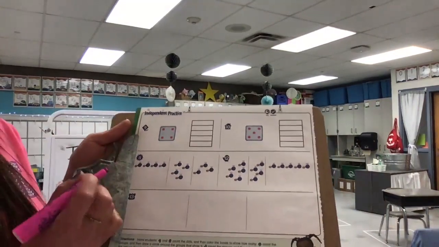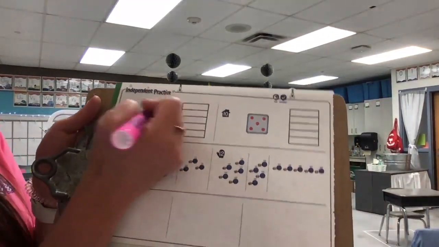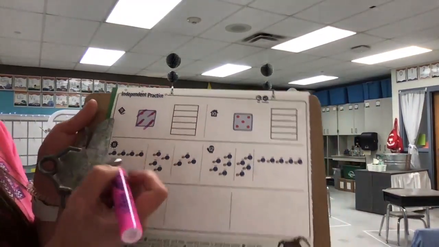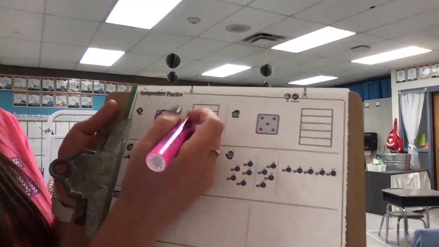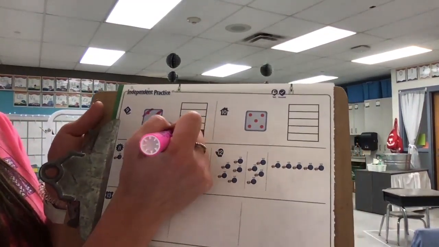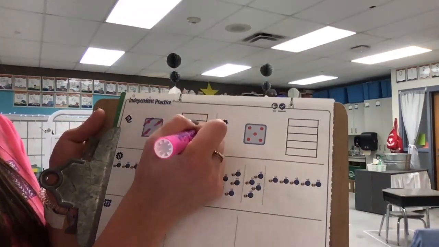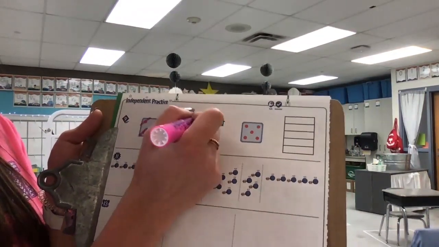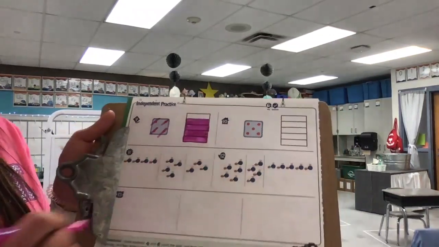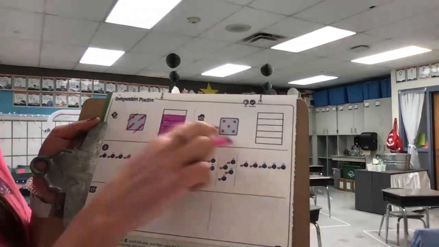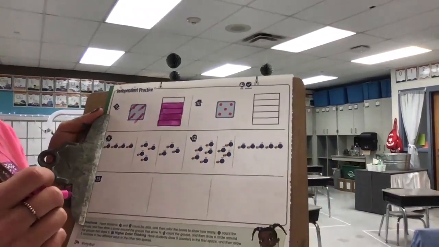Let's count our dots on the die. Ready? 1, 2, 3, 4. How many boxes do we need to color? 4. Let's start at the bottom. 1, 2, 3, 4. Okay. And we're going to move over to the next one.